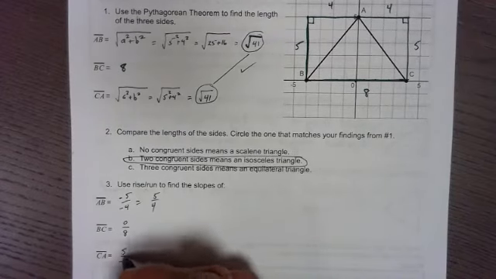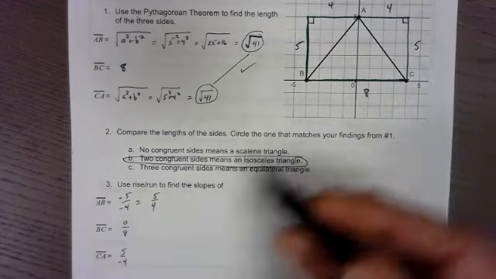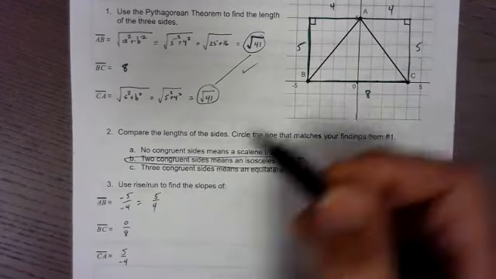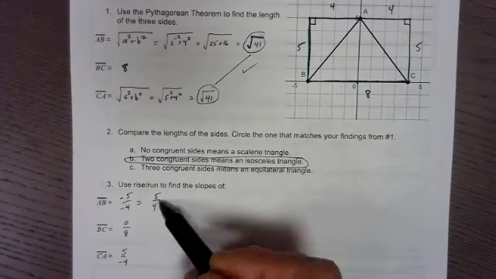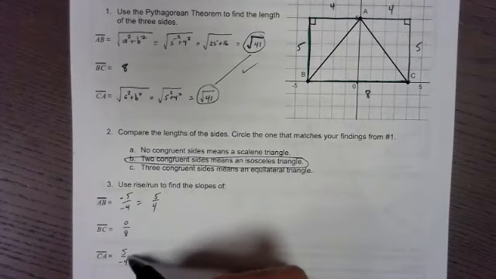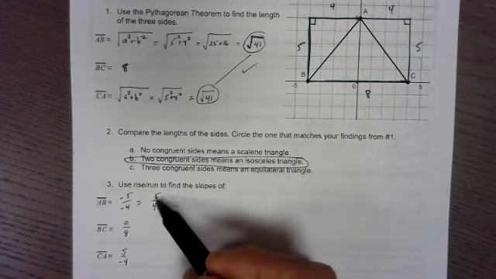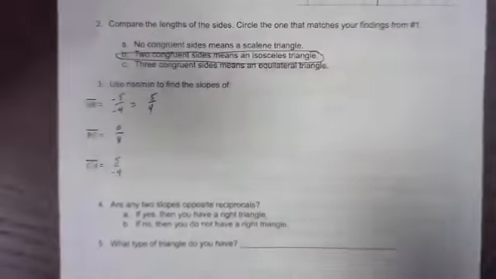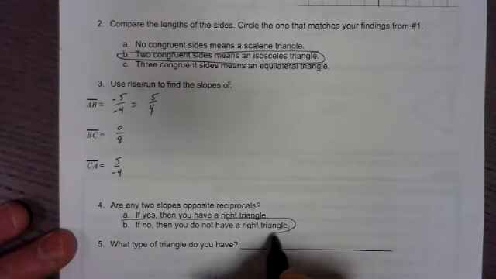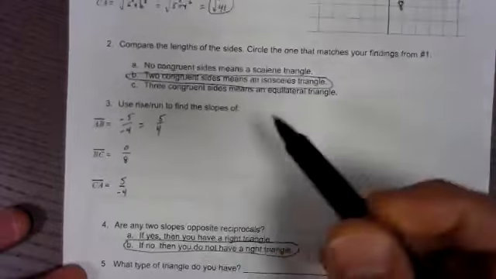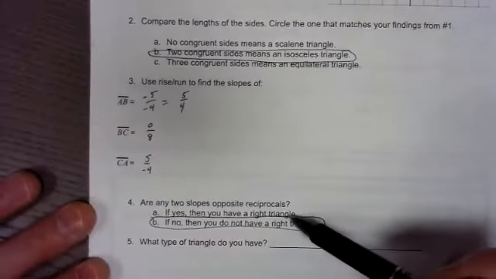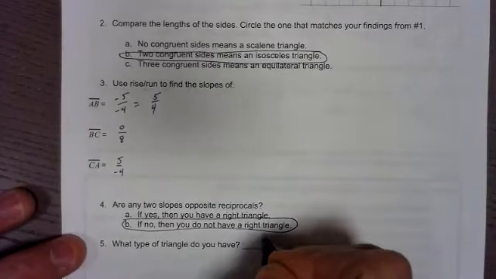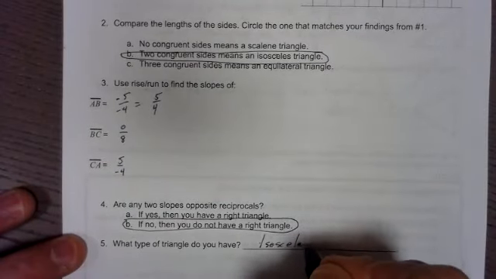Now what I'm looking at are these two slopes here, 5/4 and, excuse me, 5 over -4, because those are the ones that I think might be perpendicular to each other, AB and AC. But unfortunately, they're not, because they're not reciprocals of one another. So while this is the negative of that, and they have opposite signs, they're not negative reciprocals. Therefore, I can look down at my bottom and say, no, I do not have a right angle. And then I use my clues from here and here to determine what type of triangle I have. I have an isosceles triangle.